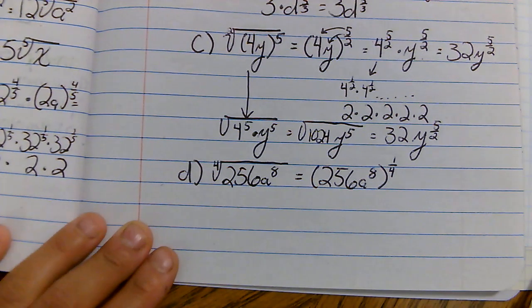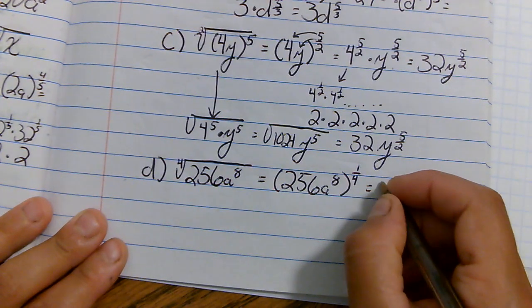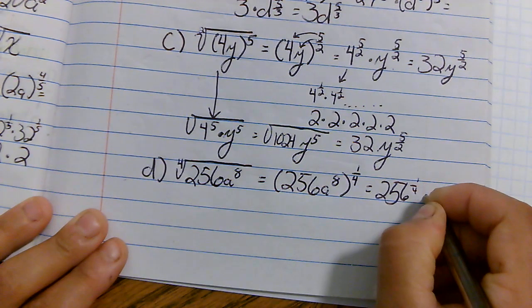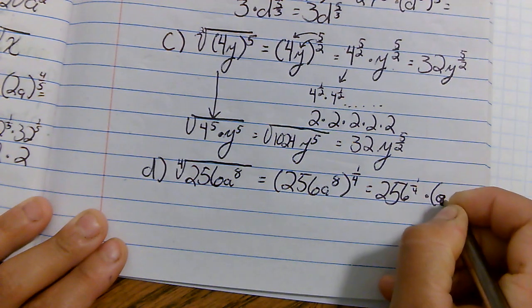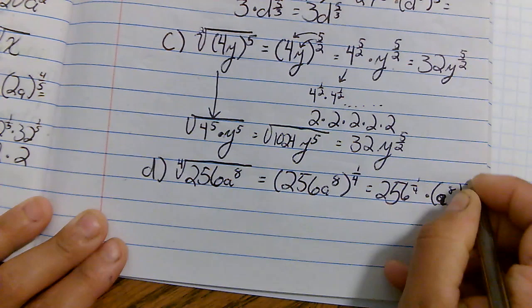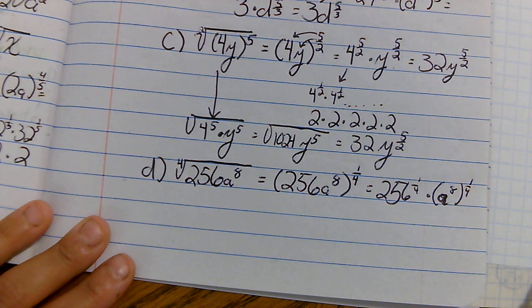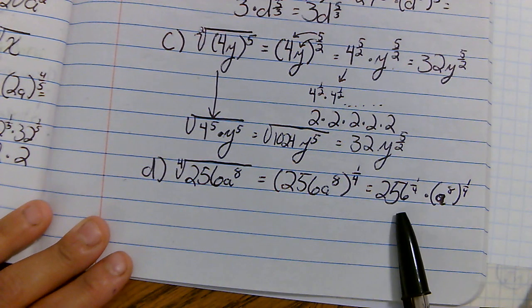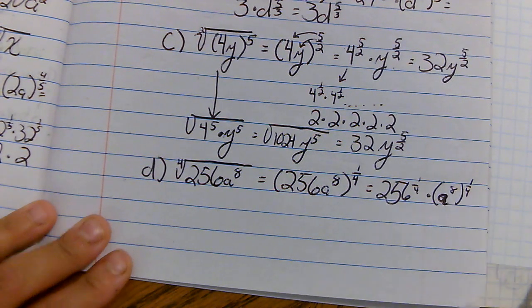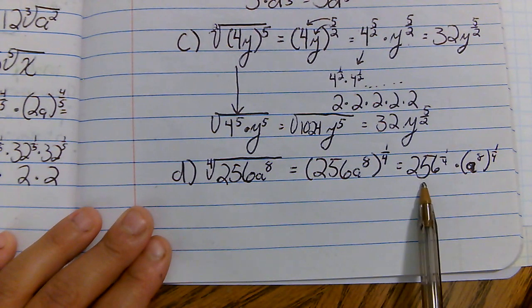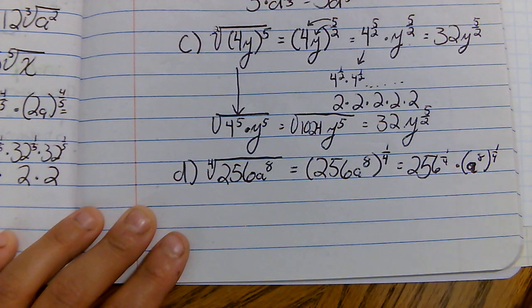Okay? So I can rewrite this as 256 to the 1/4 times, whoops, a, not 8, a to the 8th to the 1/4. There we go. Okay? So think to yourself, there's a number that multiplied by itself 4 times gives me 256.